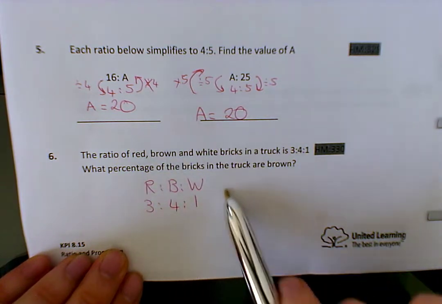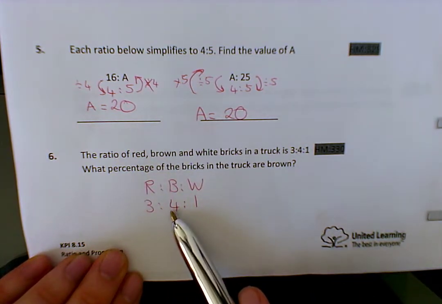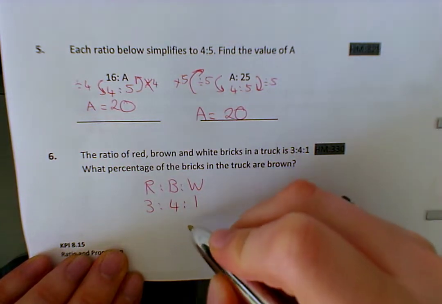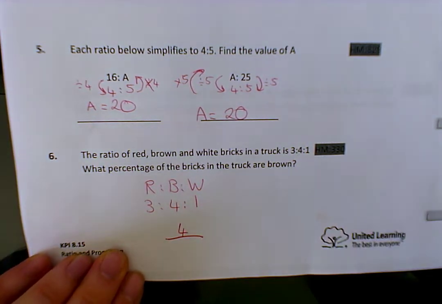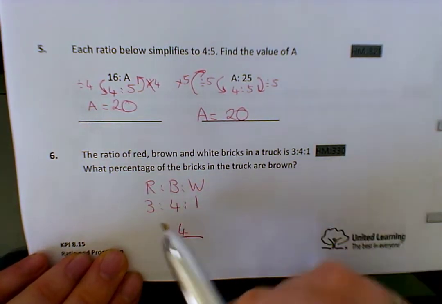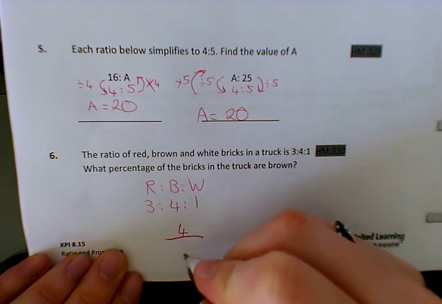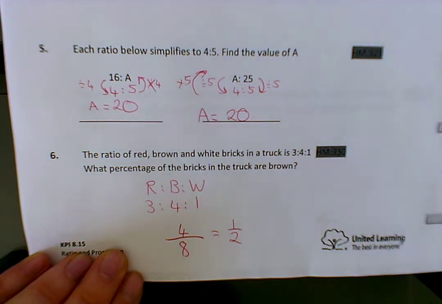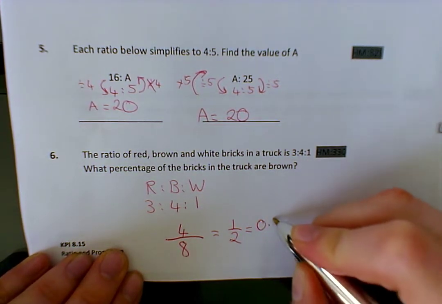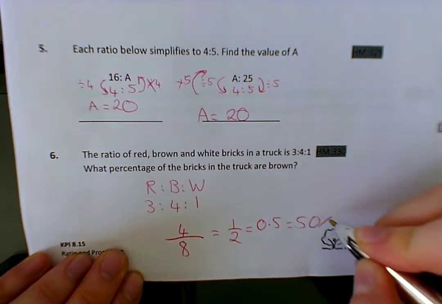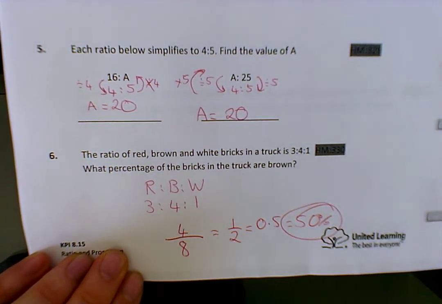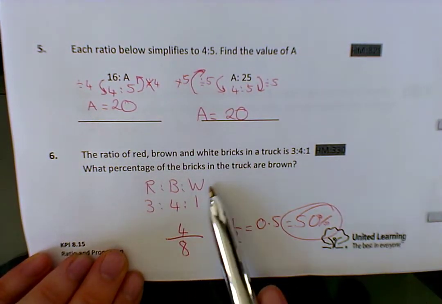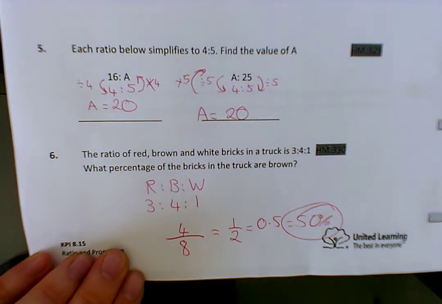What I've done is I've written it all out. What percentage of the bricks are brown? Well, brown is 4 out of a total. How many are there in total? 3 plus 4, 7 plus 1, there's 8. As a simplified fraction, that's 1/2. Now you know 1/2 is 0.5 as a decimal, which is 50% as a percentage. Okay? Just make that into a fraction, just like you did earlier in question 3.